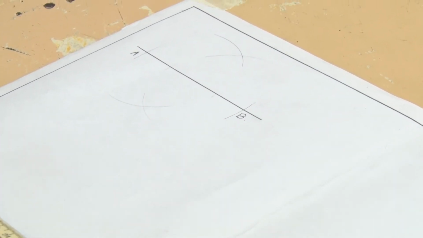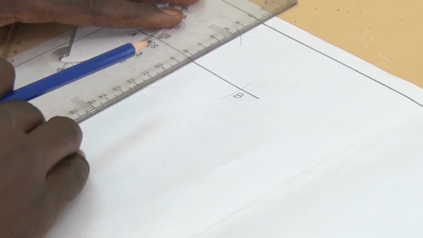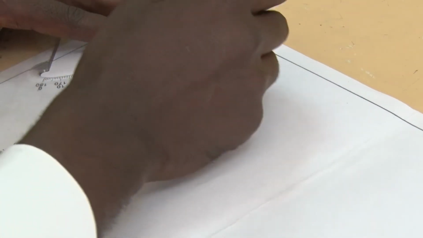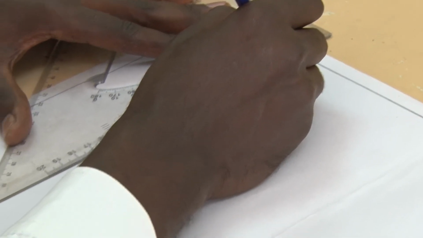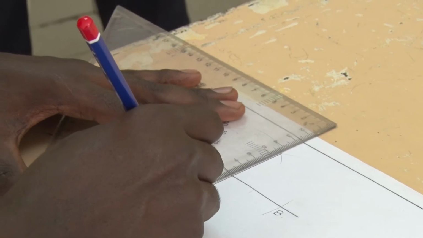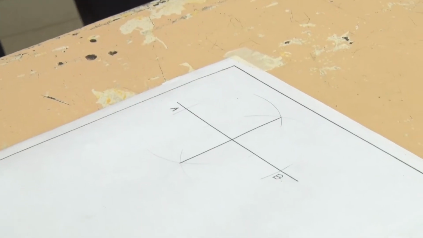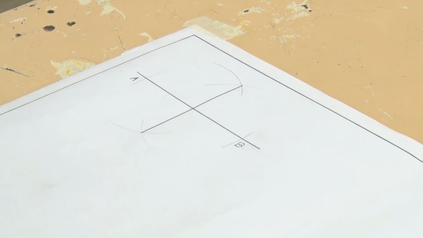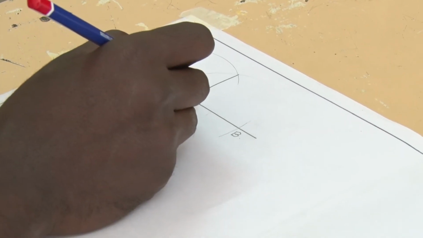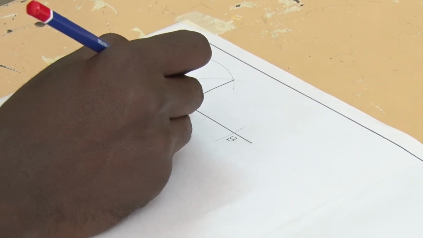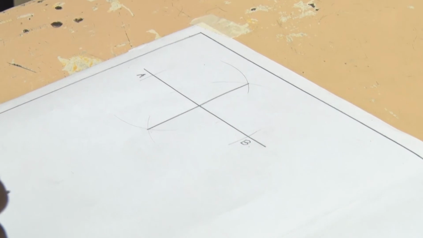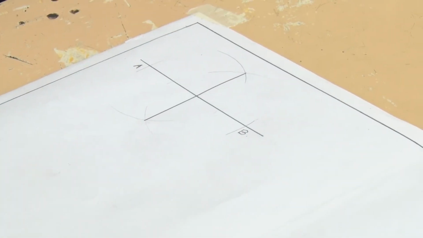So you will take your ruler like this and join these two arcs like this with a thick line. These particular arcs should not be very much visible at a distance. They should look faint. So you can see that I've made a 90 degrees angle at this particular point. So that is how you bisect a line to get a 90 degrees angle.